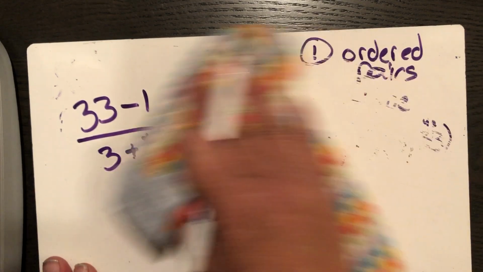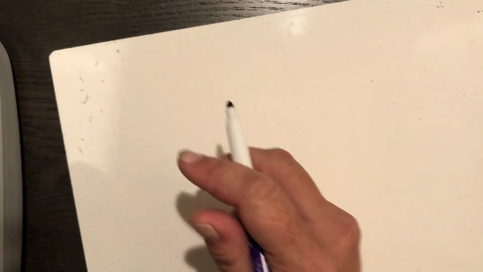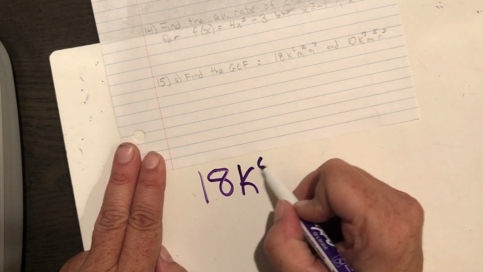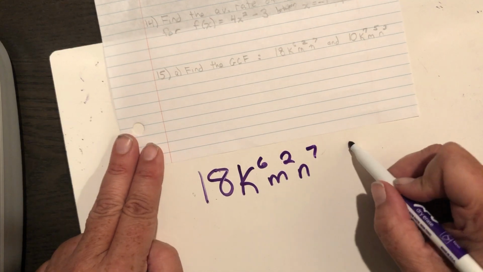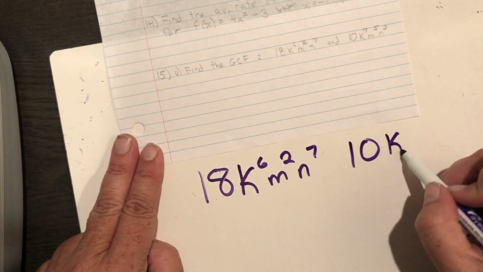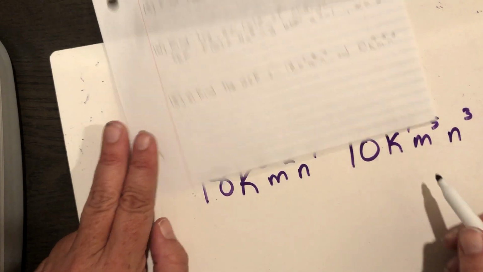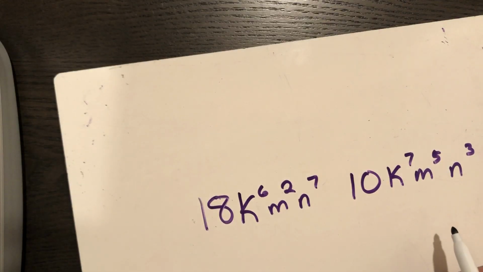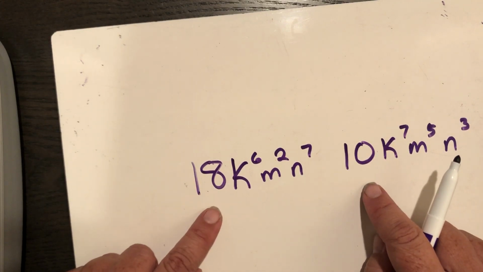Then last one, greatest common factor. So they gave us 18 k to the power of 6, m to the power of 2, n to the power of 7, and 10 k to the power of 7, m to the power of 5, n to the power of 3. When we look for greatest common factors, we're looking for what is the greatest number, integer, that both of these are divisible by.